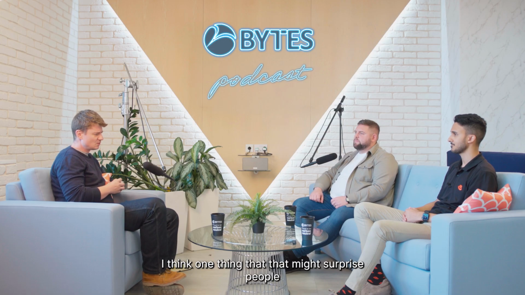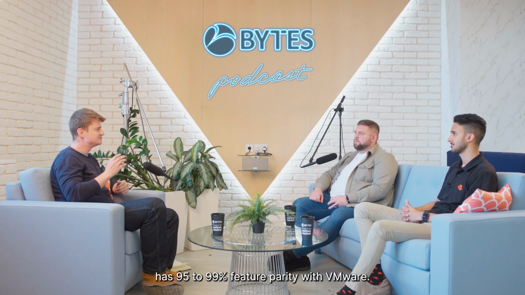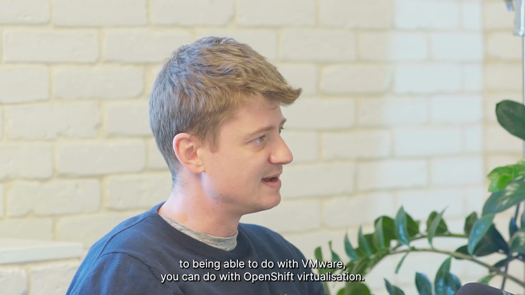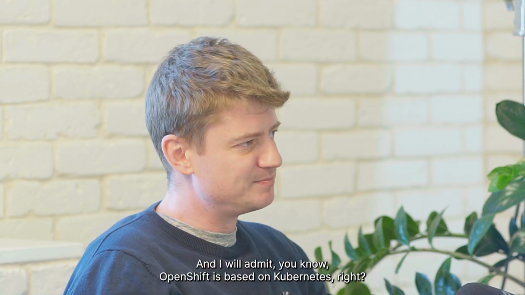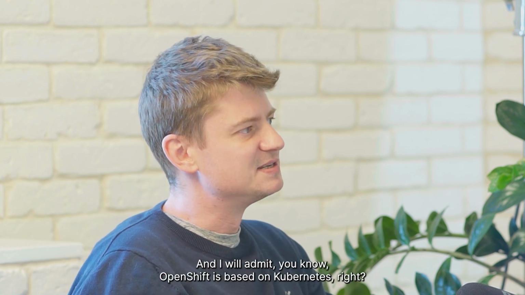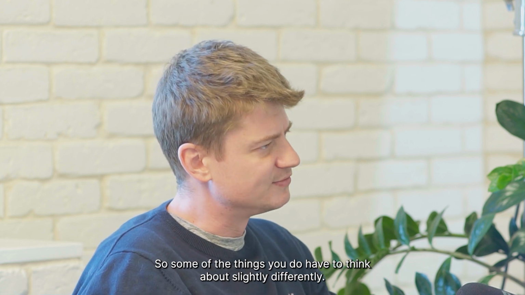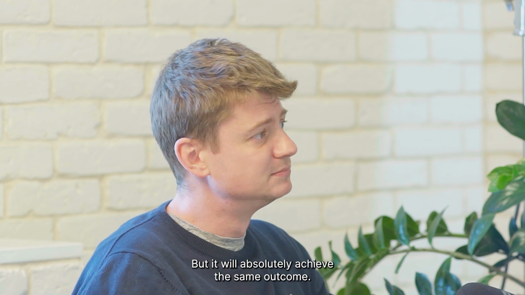I think one thing that might surprise people is I believe that OpenShift has 95 to 99% feature parity with VMware. So all of the stuff that you're used to being able to do with VMware, you can do with OpenShift virtualization. And I will admit, OpenShift is based on Kubernetes, right? So some of the things you do have to think about slightly differently. Yeah. But it will absolutely achieve the same outcome.